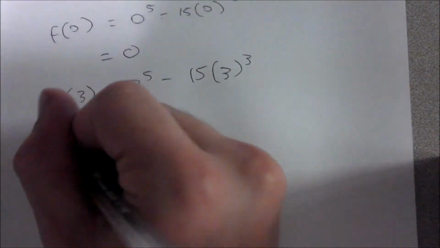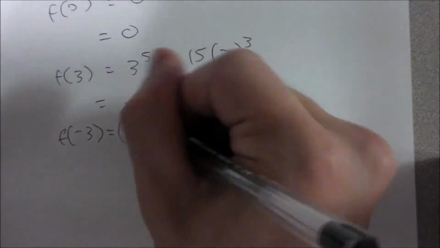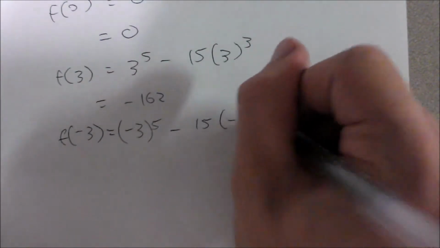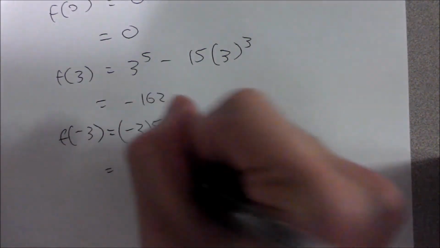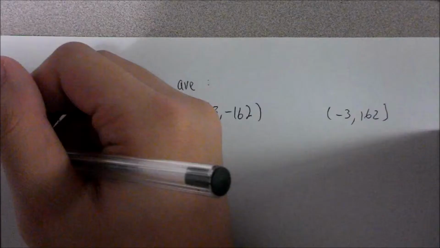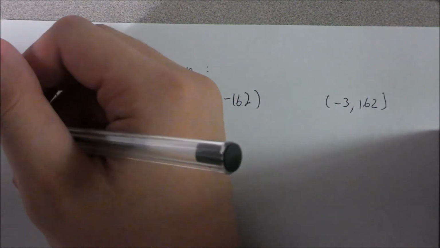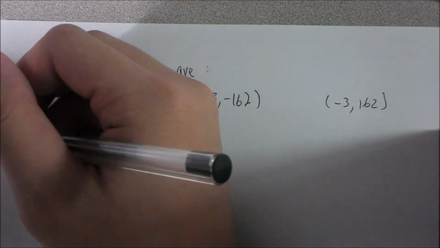And f(negative 3) equals negative 3 to the power of 5 minus 15 times negative 3 to the power of 3, which equals 162.